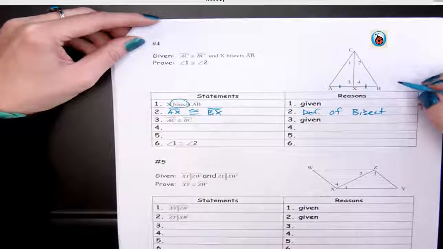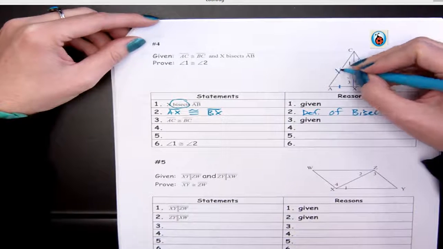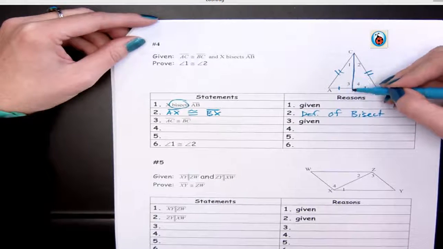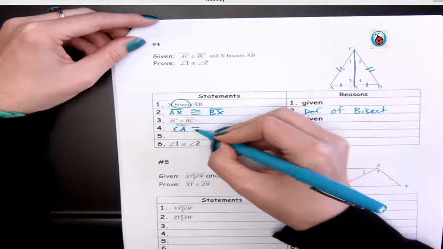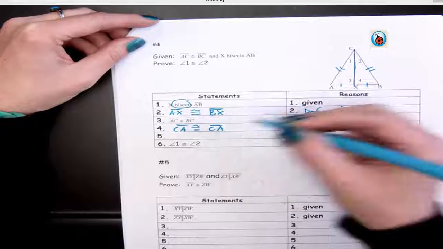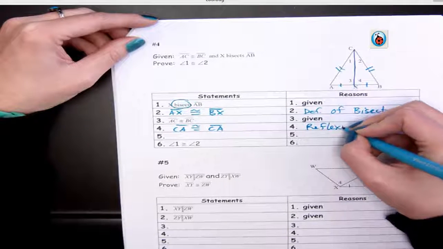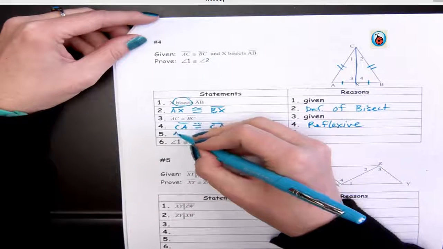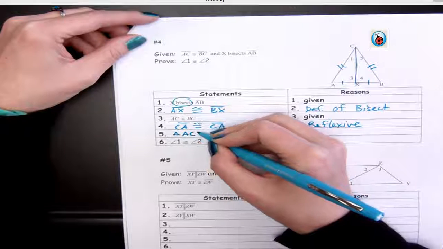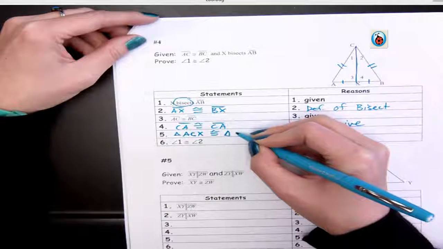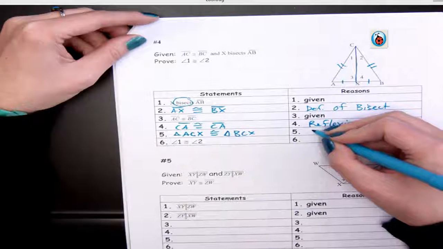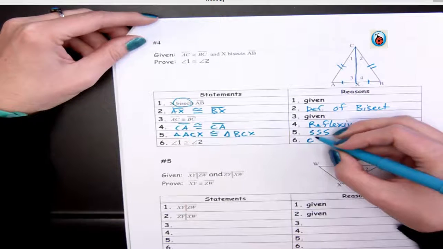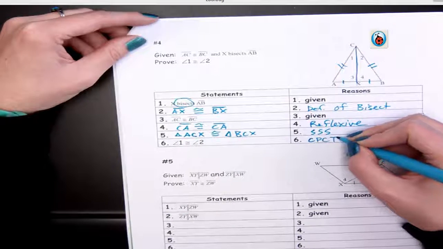We have the second given that AC is congruent to BC. And then we have this reflexive line in the middle. So CX is congruent to CX. And so then we check, we have three sides, so triangle ACX is congruent to triangle BCX by side, side, side. And then that means the angles all equal each other too, by CPCTC.